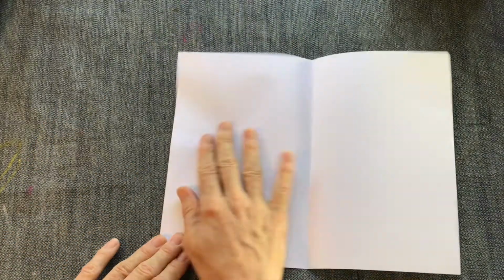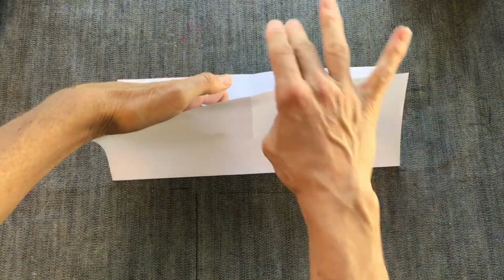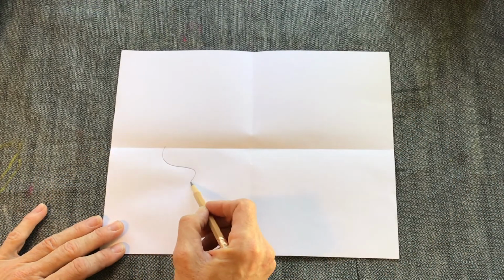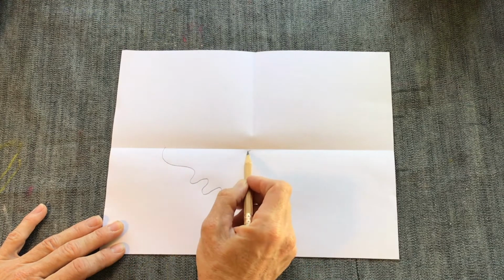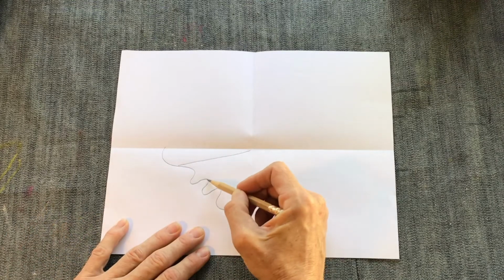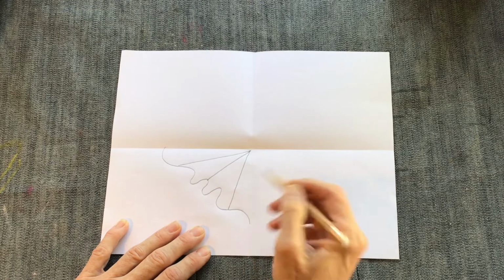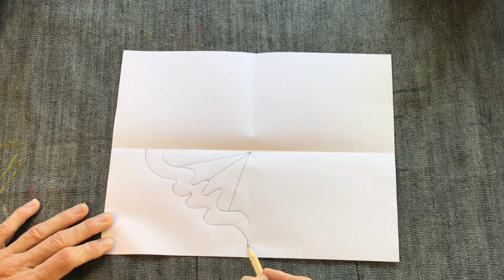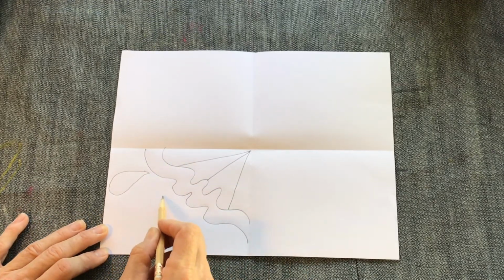First thing you're going to do is fold the paper in half twice so that you have 4 boxes of folds. Inside one of those boxes, you are going to create your own design. You can copy exactly what I'm doing if you want to, or you can create your own design. My suggestion to you is not to make things too small, because what we're going to do with this design is repeat it 3 more times in the other 3 boxes created by the folds.